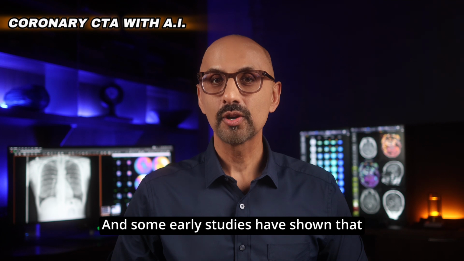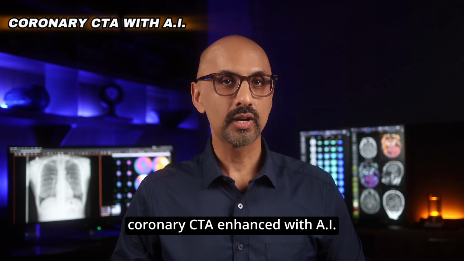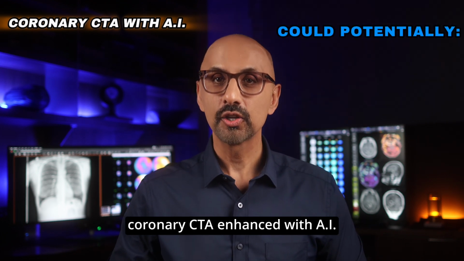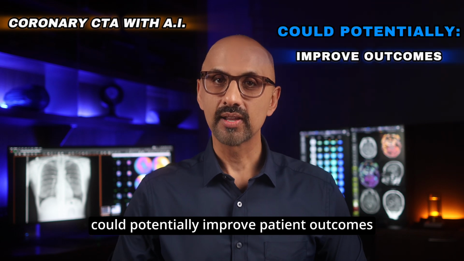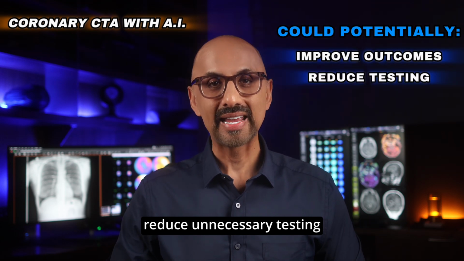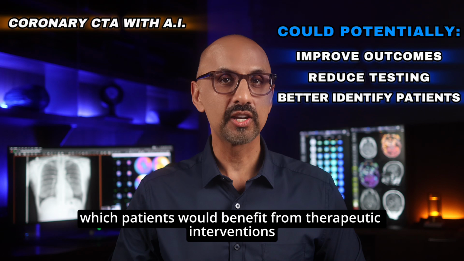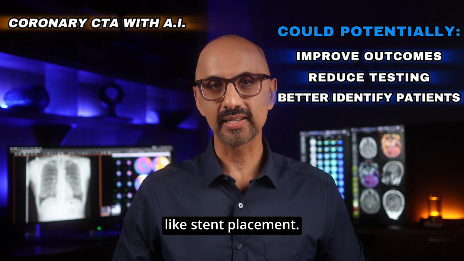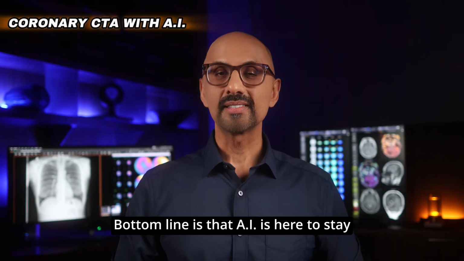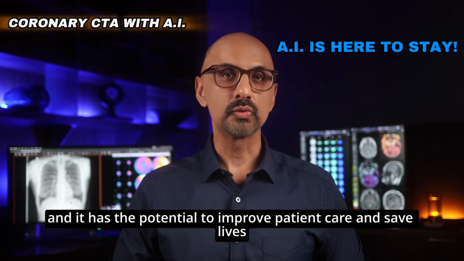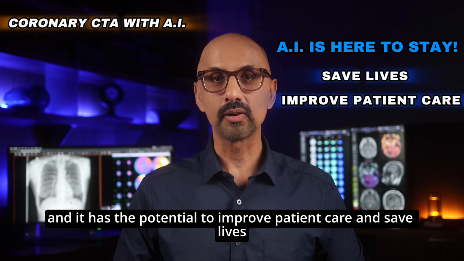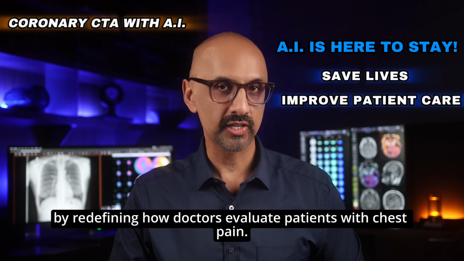And some early studies have shown that depending on patient risk factors, coronary CTA enhanced with AI could potentially improve patient outcomes, reduce unnecessary testing, and help doctors better identify which patients would benefit from therapeutic interventions like stent placement. Bottom line is that AI is here to stay, and it has the potential to improve patient care and save lives by redefining how doctors evaluate patients with chest pain.